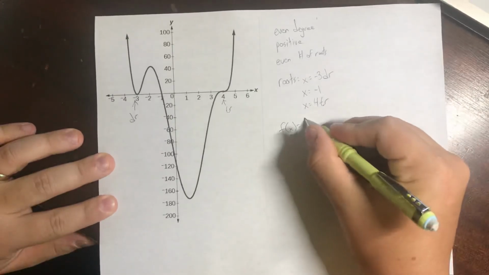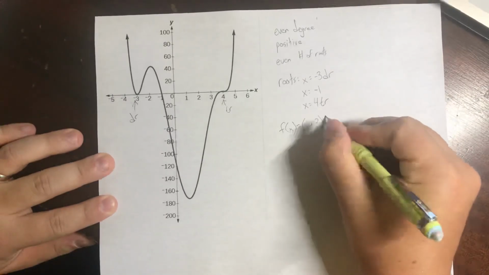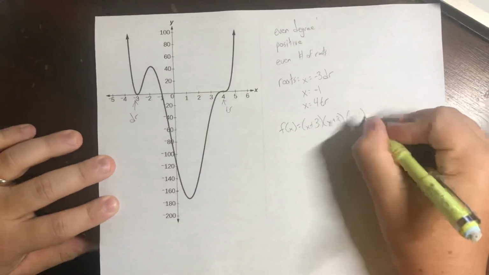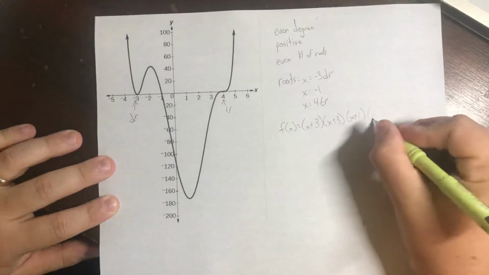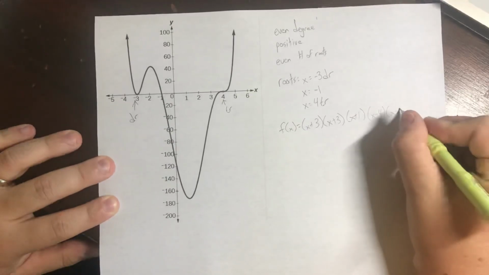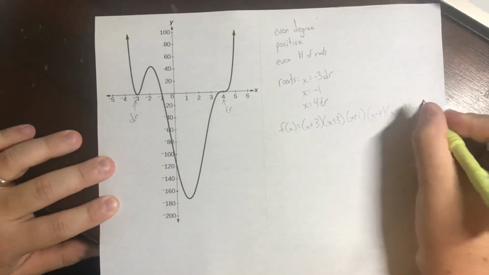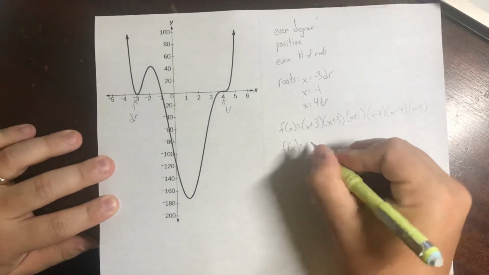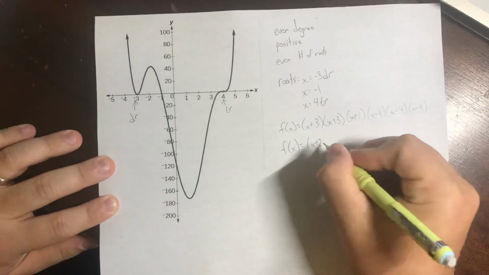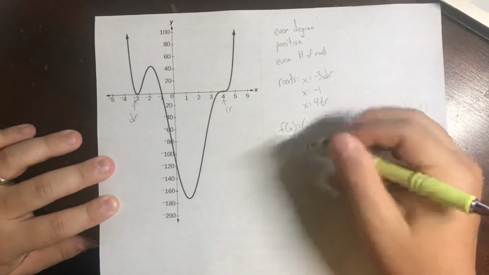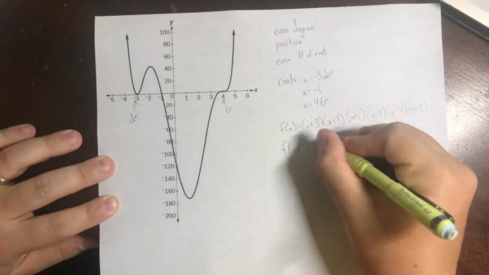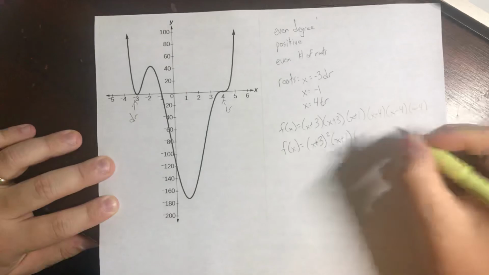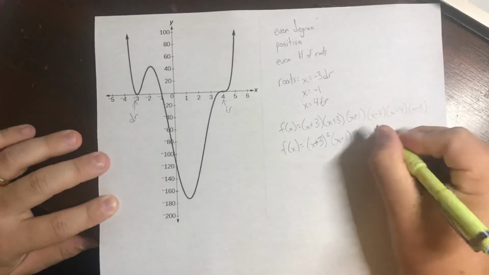Let's go ahead and write our equation. F of x equals x plus 3 for our double root, x plus 1 for our single root, x minus 4, x minus 4, x minus 4 for our triple root. We can simplify down to f of x equals x plus 3 squared times x plus 1 times x minus 4 cubed.